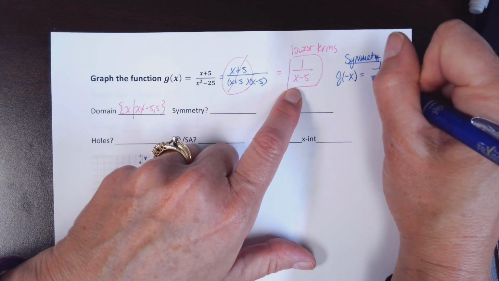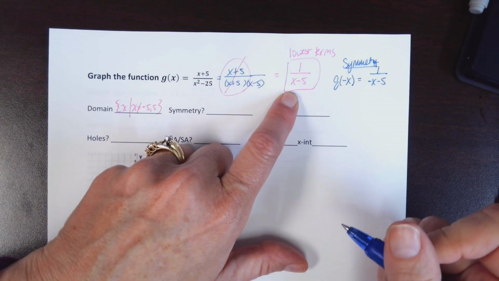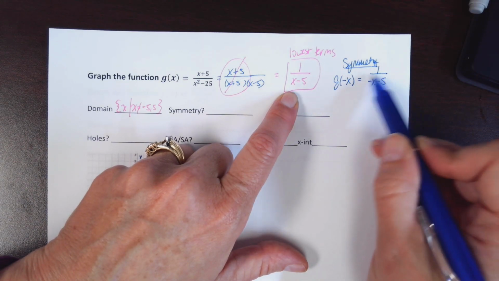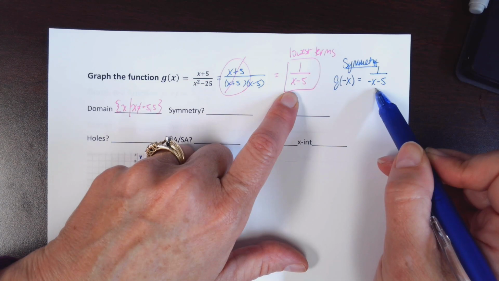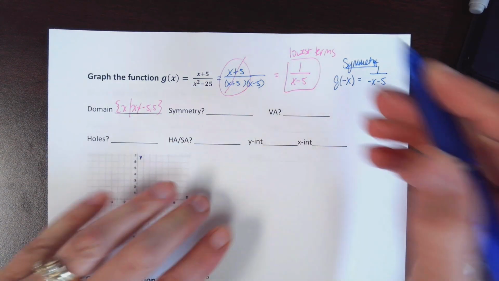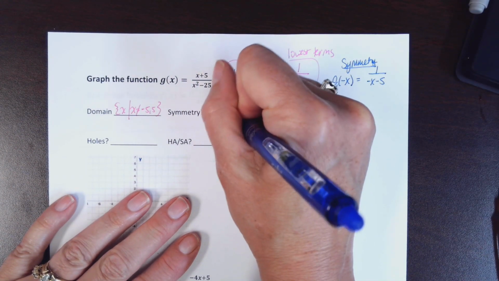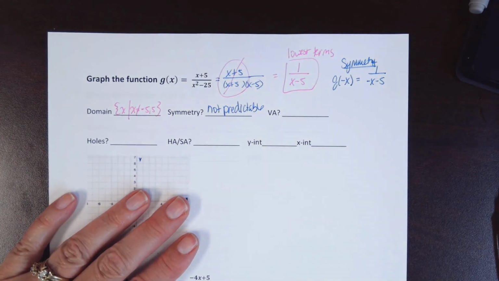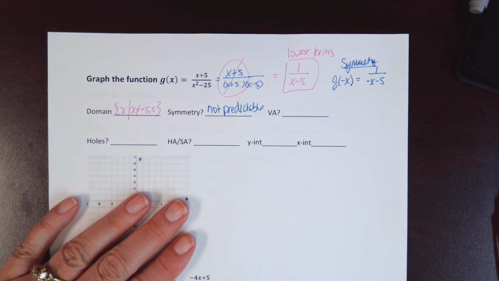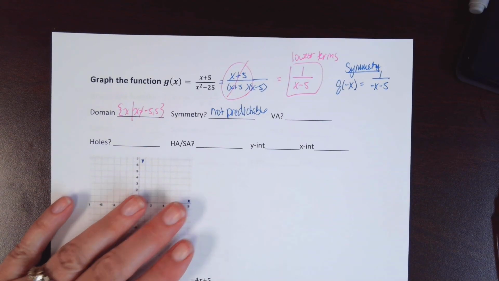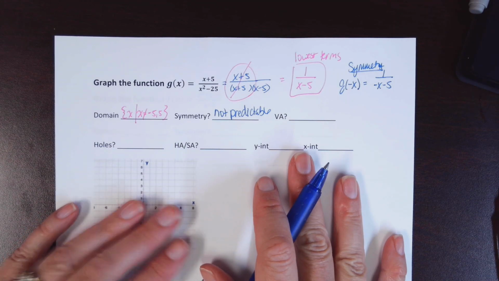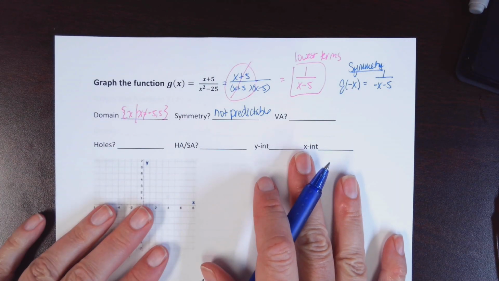That would give me 1 over -x minus 5. This one term changed sign, but the entire denominator didn't change sign. So that is not predictable. If the entire denominator changed sign, then I'd get the opposite of what I had started with, but I didn't. Well, we're going to leave it at that.